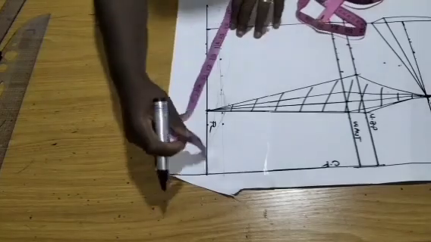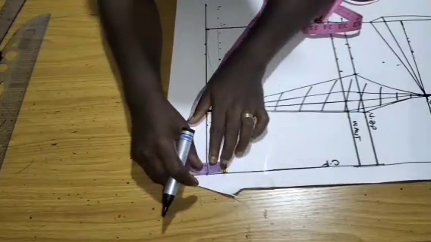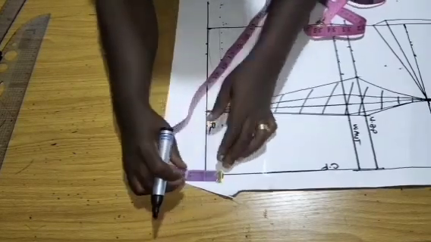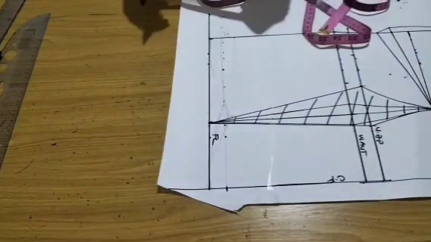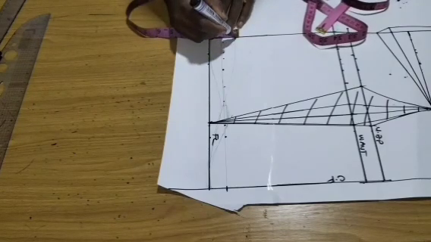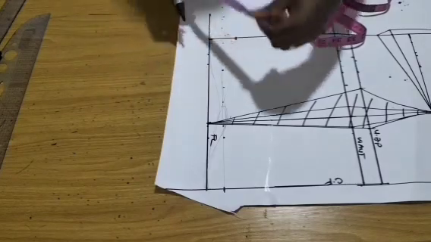So to shape the length of this blouse, we are going to come up by 1 inch. That's the shape we want to give. I'll come up by 1 inch, and then I'll come up from this end by 2 inches.